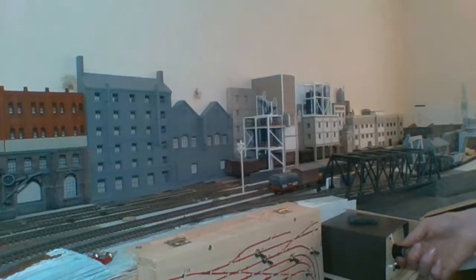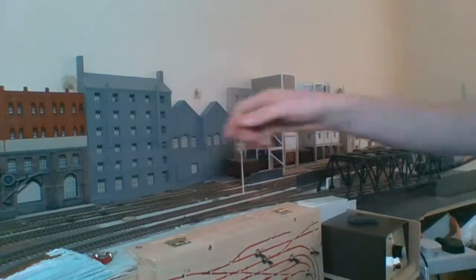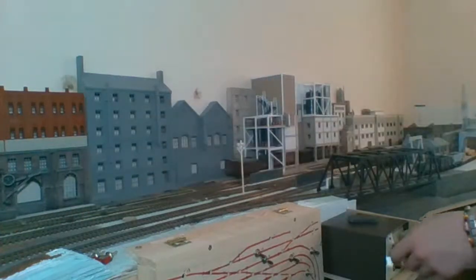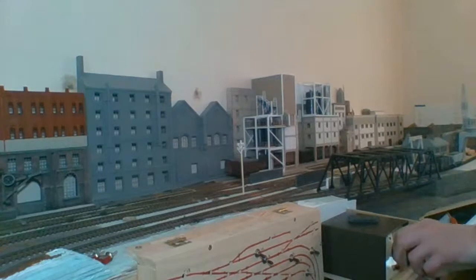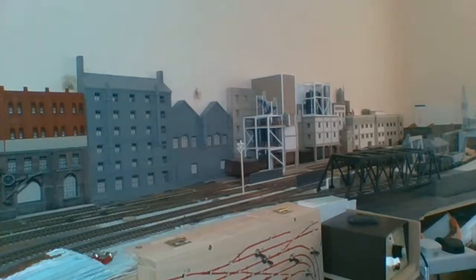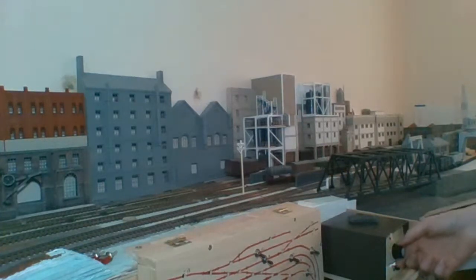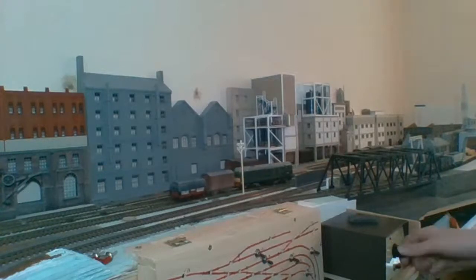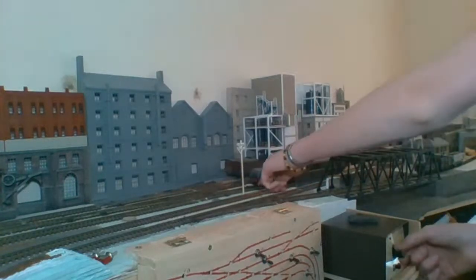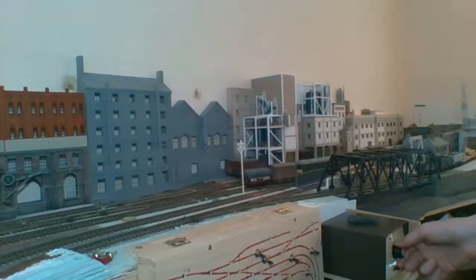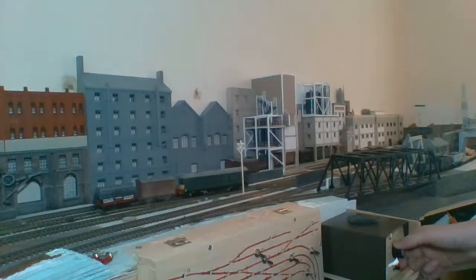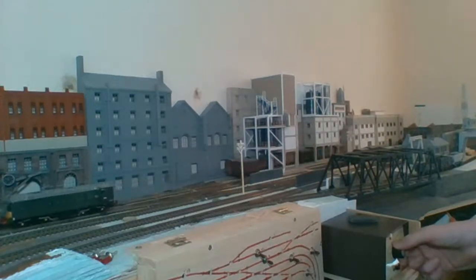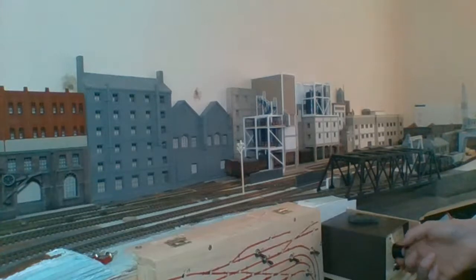I need a guard's van on the other end. Right. Just don't think I'll see a guard's van on the end of this because that might buffer lock. So it's basically taken us an hour and 20 minutes to do this.